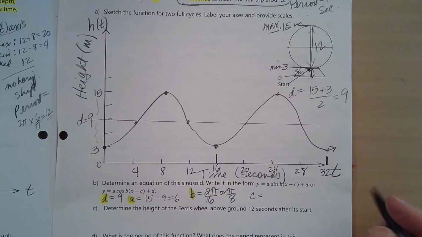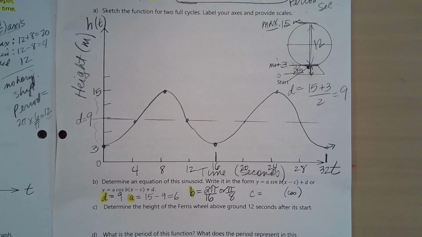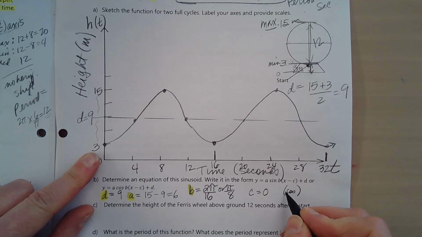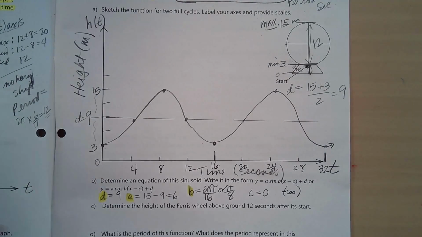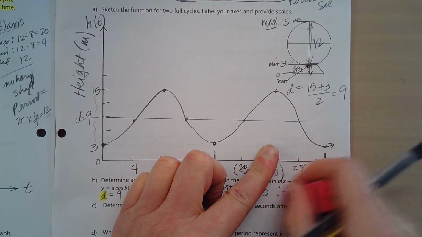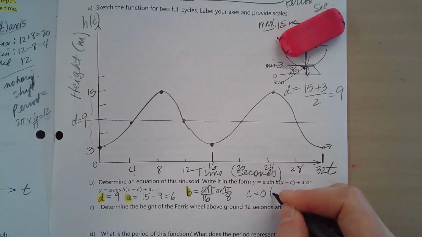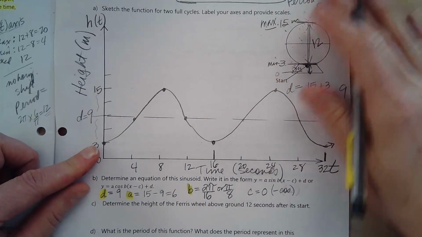Cos? Okay. So what are you going to say for C then? What is C equal to? If you want cos for 0, I have to say it's a negative cos graph then, right? C would be 0 if it was a negative cos graph, a cos with a reflection, because cos is supposed to start at a high and this starts at a low.